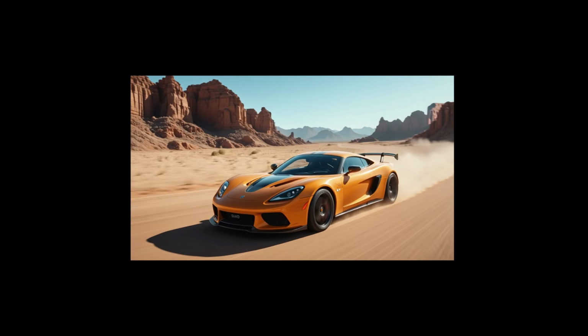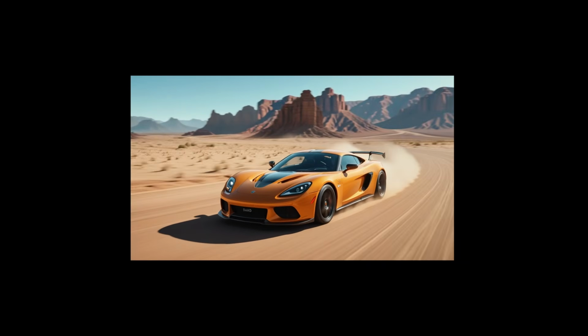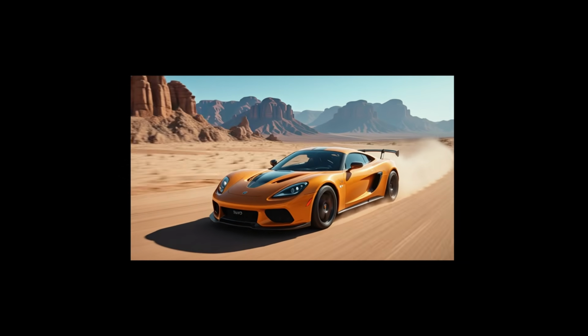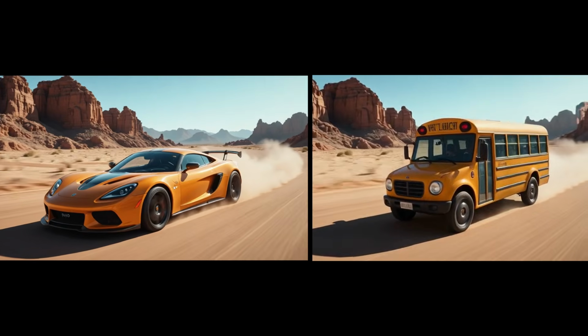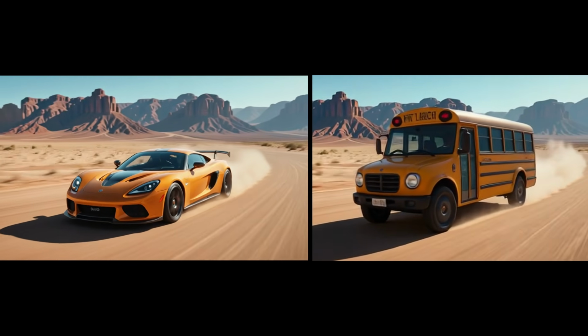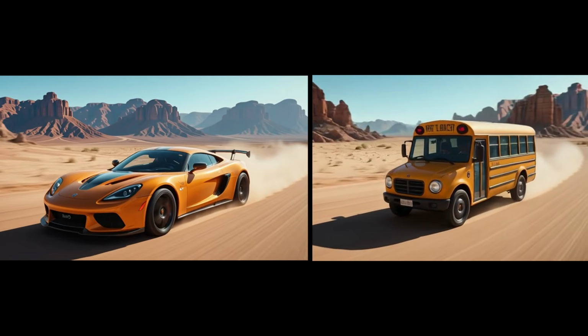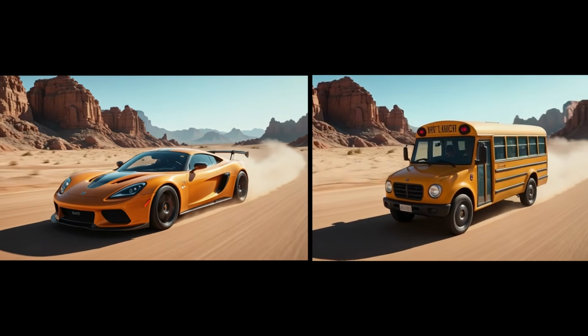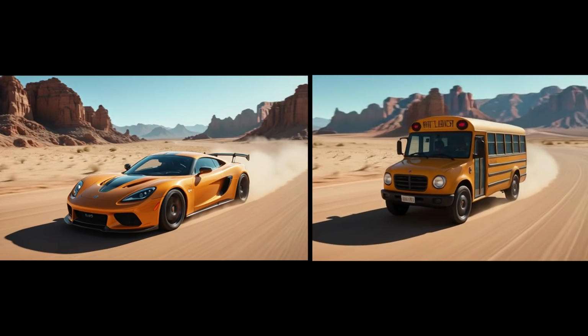Let's edit this car driving through the desert. I'll enter the prompt, replace the orange car driving in the desert with a school bus. Look at the amazing result. The orange car is seamlessly transformed into a school bus. What's especially impressive is how naturally the school bus blends into the footage, making it look as if it was part of the original video all along.